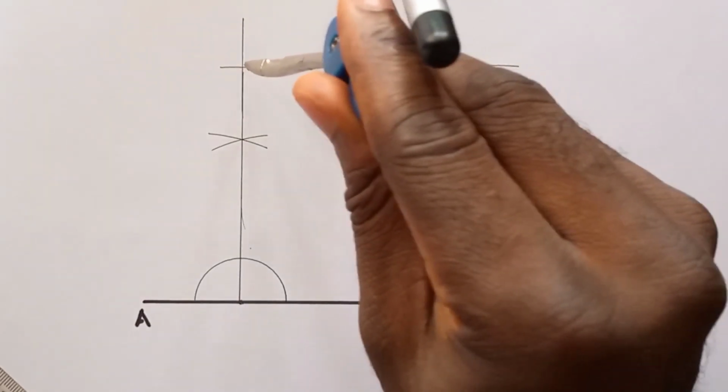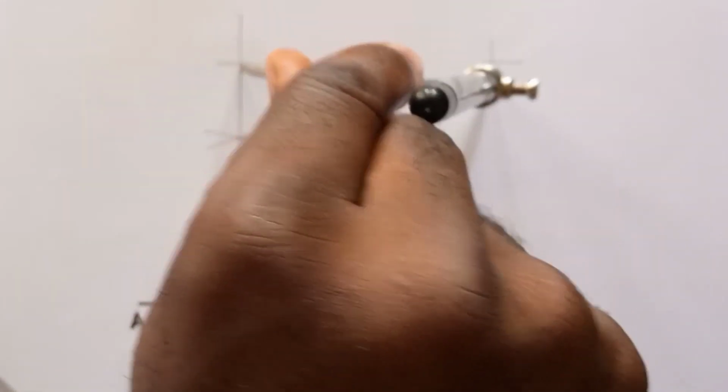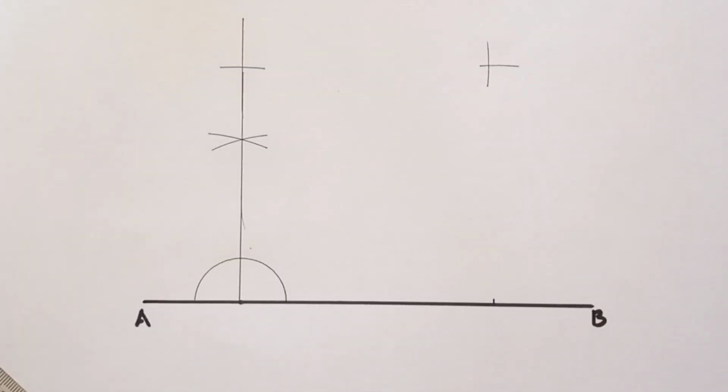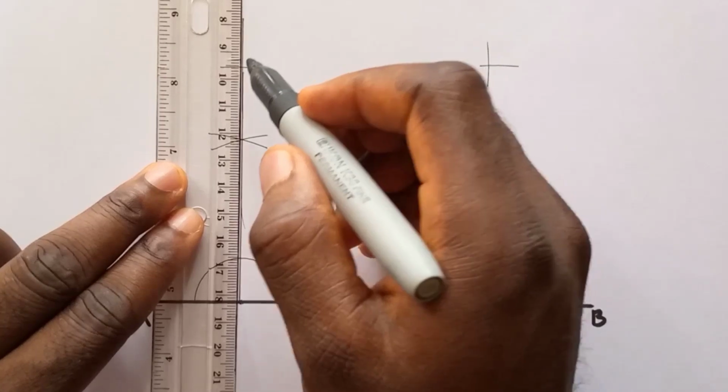So you stand at this end with that same radius. You now cut an arc. So it is left for us now to join all the lines together to obtain our square.